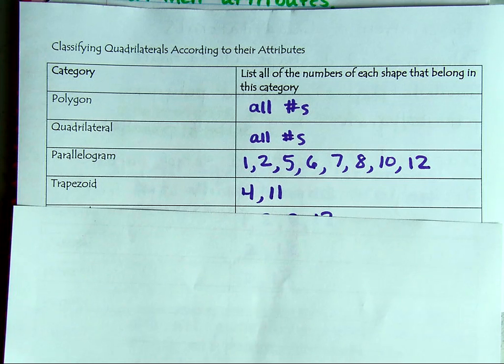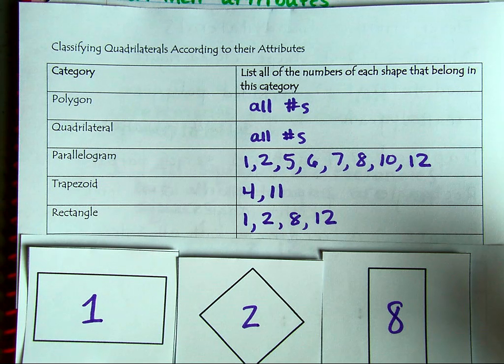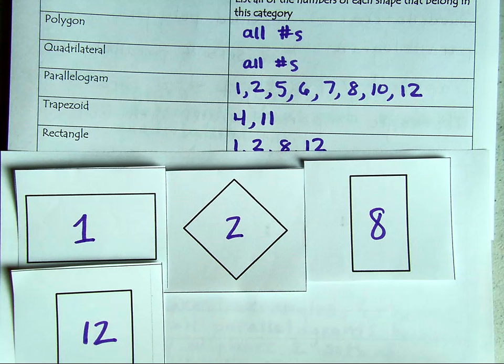Okay, hopefully you discovered that card 1, card 2, card 8, and also card 12 are examples of rectangles.